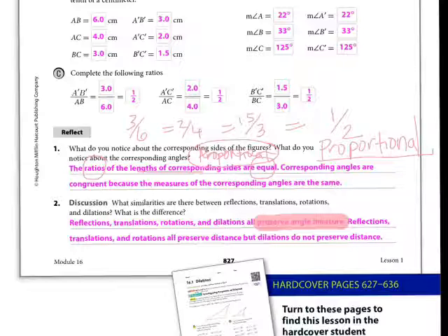Now let's talk about what would make them different. So let's talk about that, and I'll change colors here. We'll go to green. Okay, so what makes them different? Reflections, translations, and rotations are all preserving distance, but dilations do not preserve distance. That means that our shape is getting bigger or smaller, which means that the distance between one vertex to another is changing. So that's where our differences are. So dilations do not preserve distance, okay?